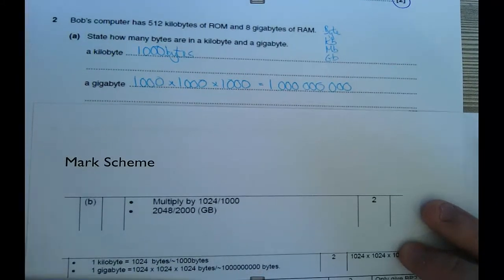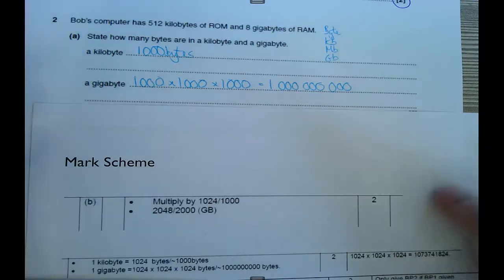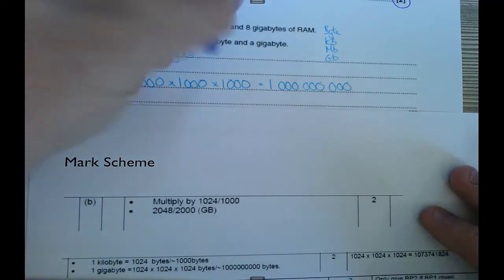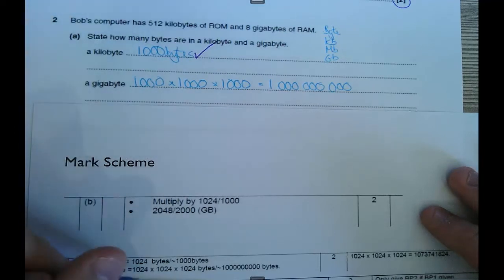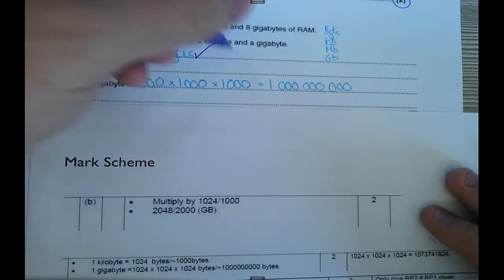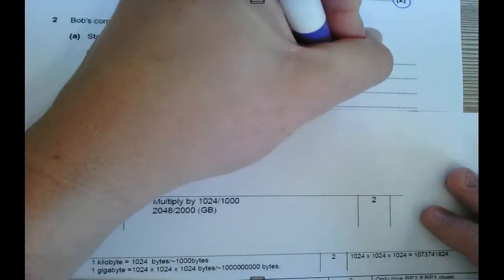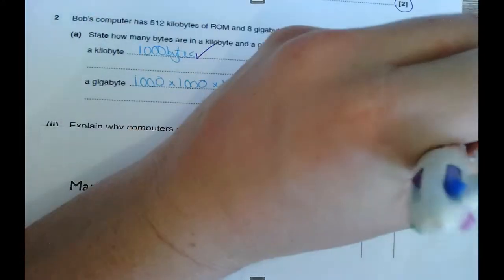So just down the bottom here we've got 1 kilobyte equals 1,000 bytes, or 1,024, so obviously we're going to go for 1,000 because it's easier. So 1 gigabyte is 1,000 times 1,000 times 1,000, which is 1 billion. 2 marks. Okay, final question then.